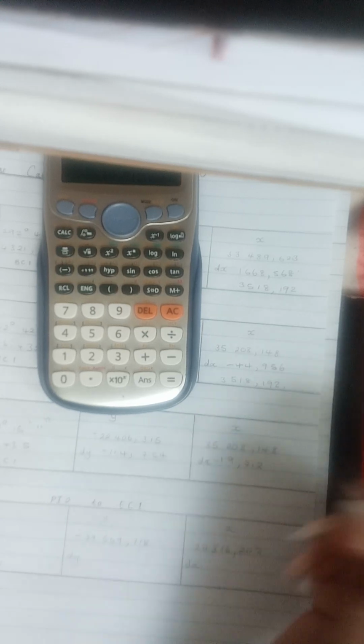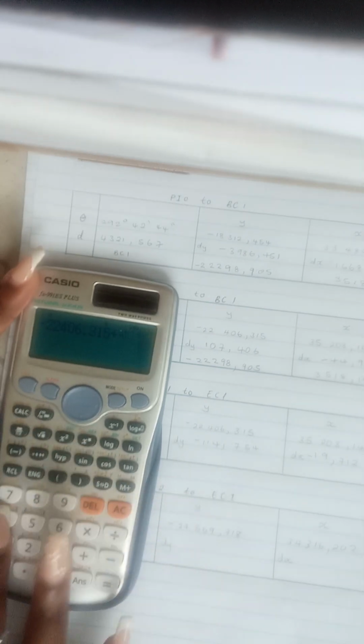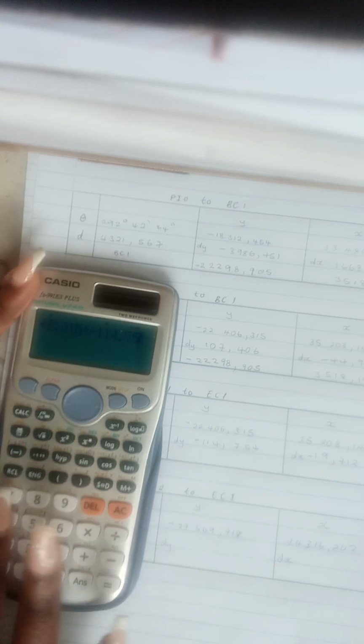Then for our change in x, we come here, change this sign and make it cos. Our change in x will be equal to negative 19.712, which means that our y coordinate of EC1 is equal to negative 22,406.315 plus a negative 114.754, and the answer is negative 22,521.069.